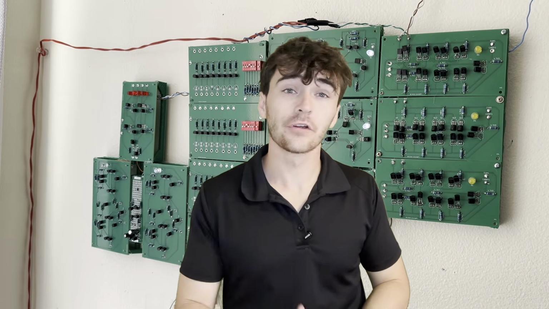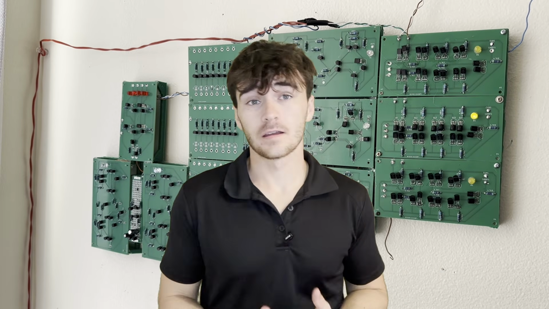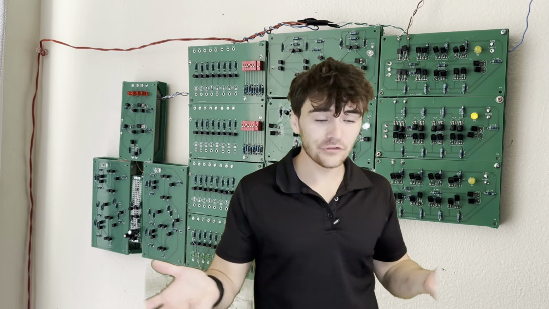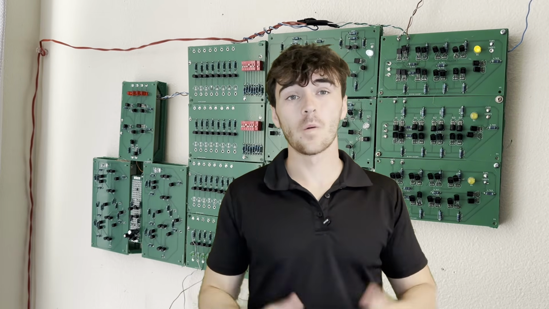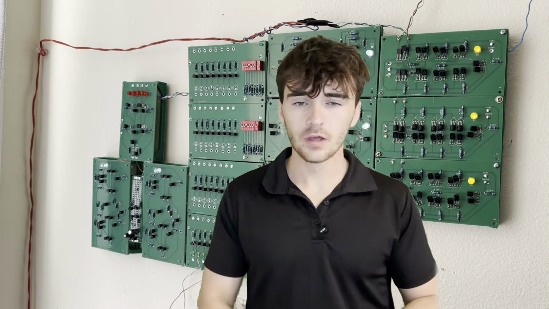How do computers really work? And do you even know the answer to this question? Because I didn't. I was a complete stupid guy and didn't really know how computers work. So I built this thing on my wall right here, which is my custom transistor computer, to really understand the fundamentals of computers so I can take my knowledge to the next level. And hopefully I can bring you here too.